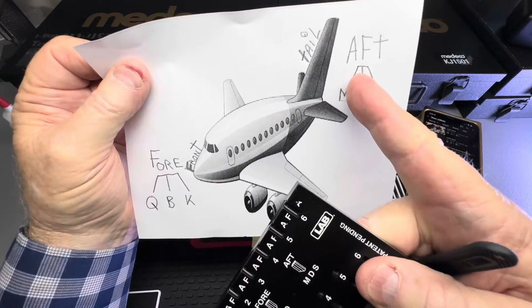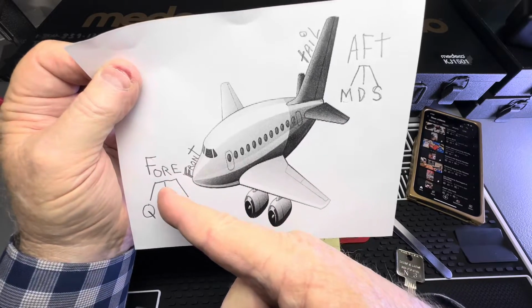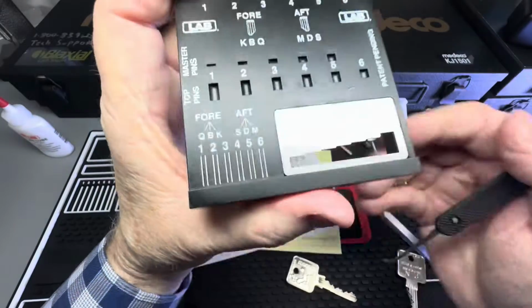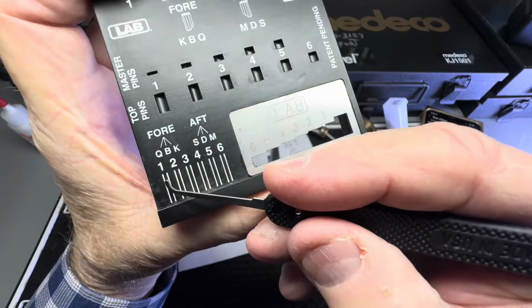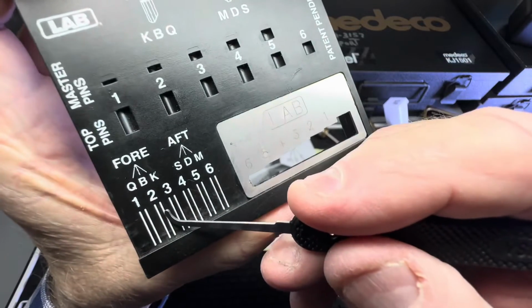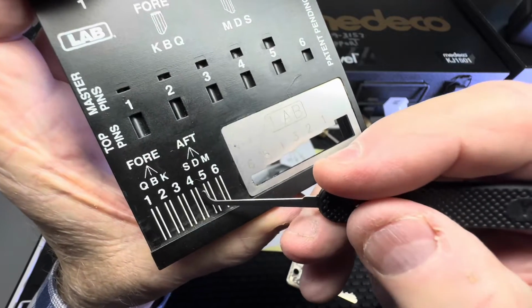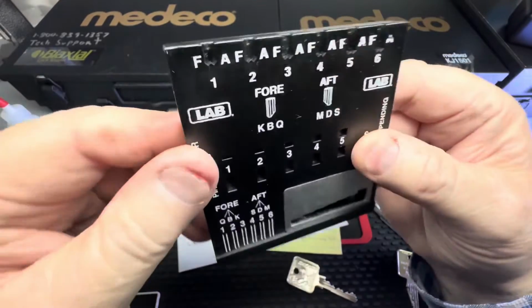The aft is relating to the tail of the plane, and the fore relating to the front of the plane. And if you think of this as a plane, front, back, front, back, front, back, front, back. Oh, I didn't want to labor this too long, but I think you need to see that.